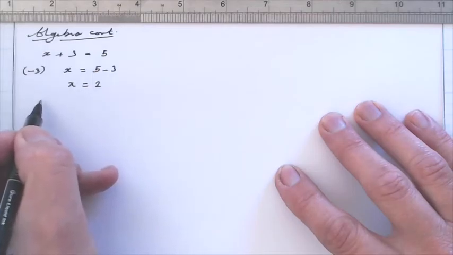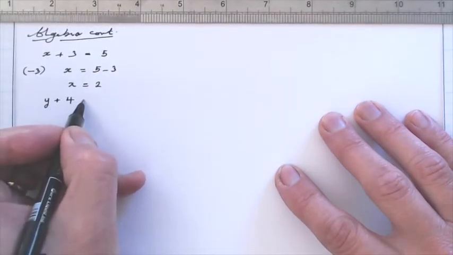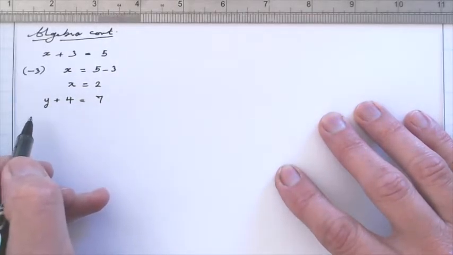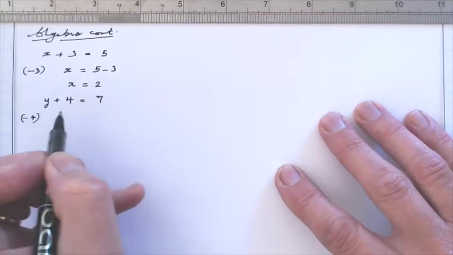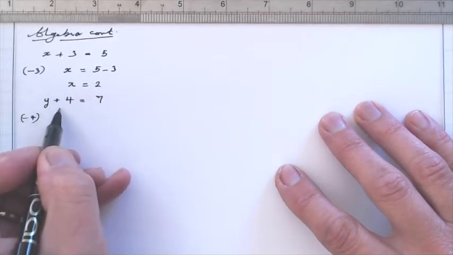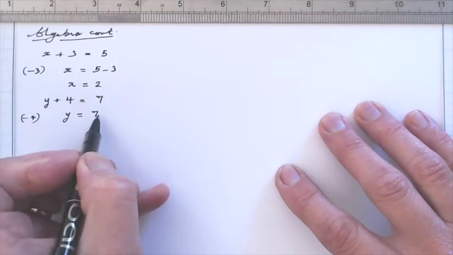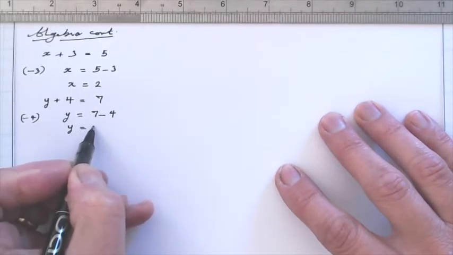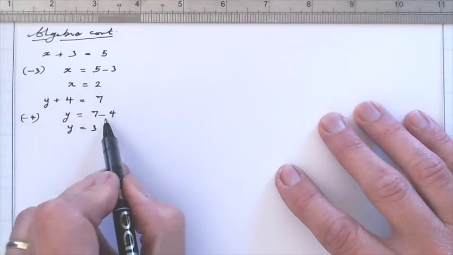Let's do another example. Let's imagine we have y plus 4 is equal to 7. Well, I want to subtract 4 from both sides. Subtracting 4 from the left-hand side, I'm left with y. And then I have on the right-hand side 7 minus 4, and I'm left then with y equals 3. And again, you see that 4 moving across essentially has picked up a different sign.